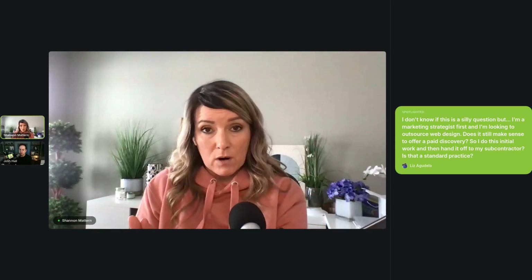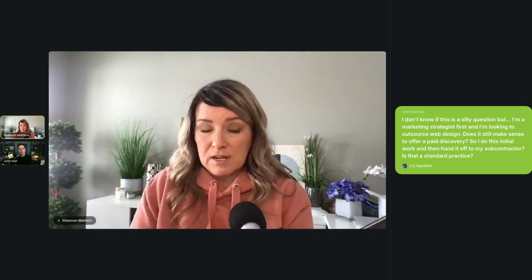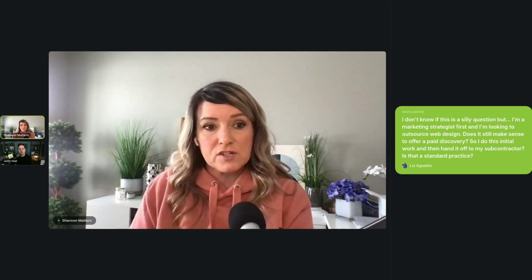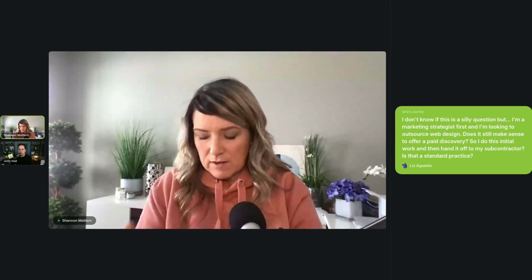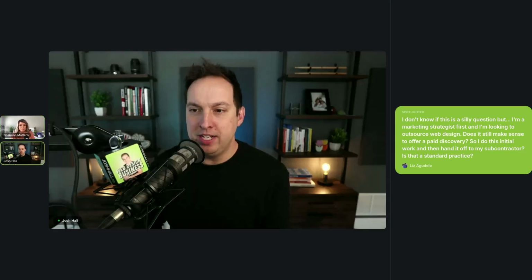And then off the back end, I'm going to say, here's what it looks like for us to implement this. And I would imagine, Liz, that you're going to be the project manager for that implementation and make sure that the subcontractor builds to your specs and all of those things. Yeah, totally. It makes total sense to do that, especially in your case. Yeah, I was actually just thinking maybe even more so for a marketing strategist.